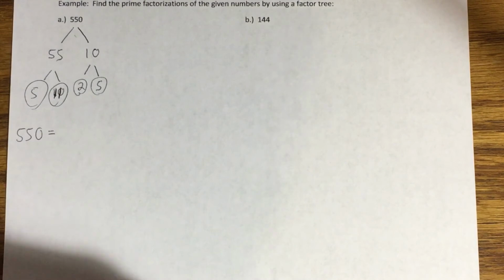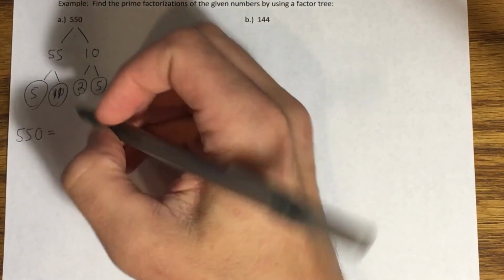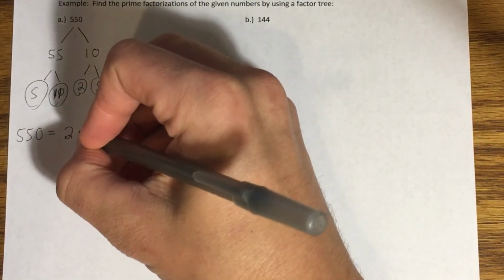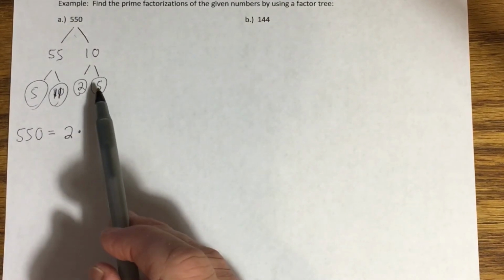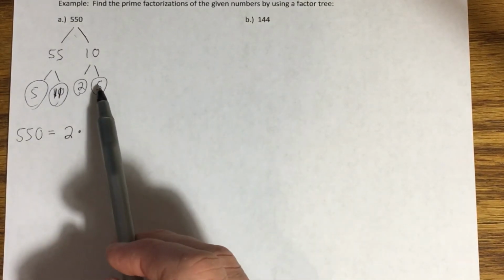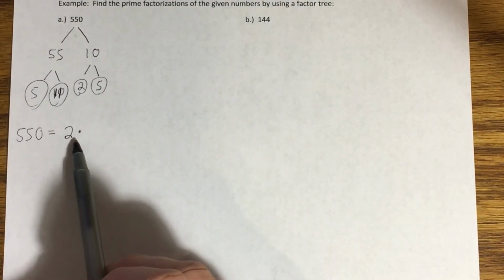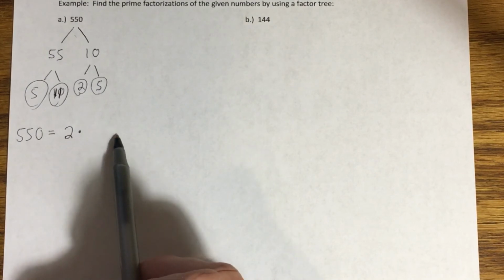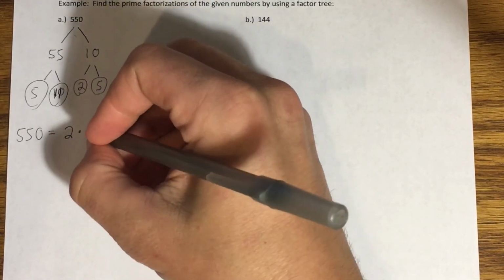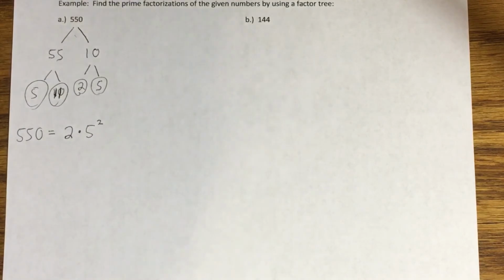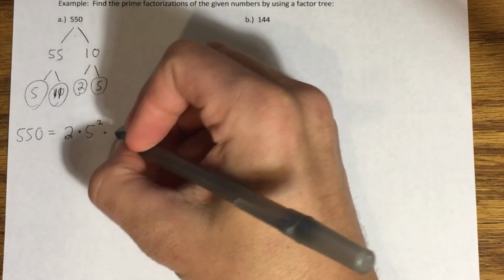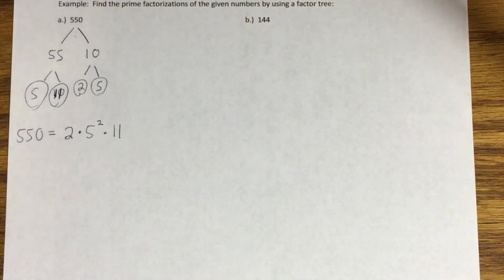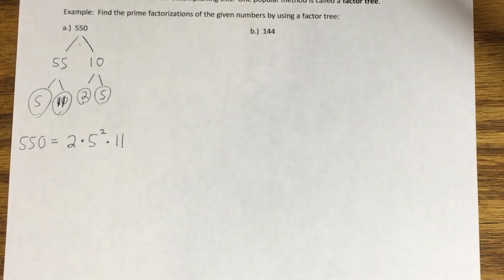I write them in order from smallest to biggest. So I have a 2. That's my first prime factor. Times, now my next largest prime factors are these 5s here. I could write 2 times 5 times 5, but because I have two 5s, let's write it as 5 squared instead. And then finally I have that 11 there. This is the prime factorization for 550.